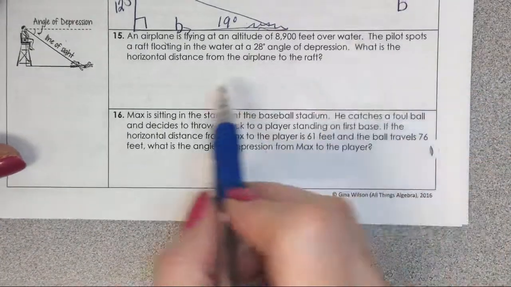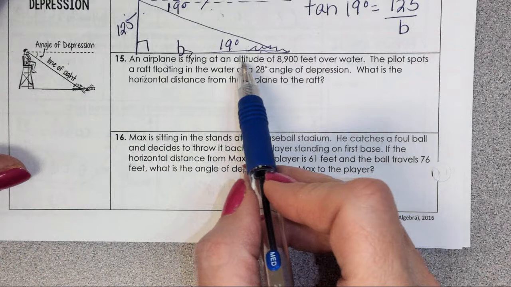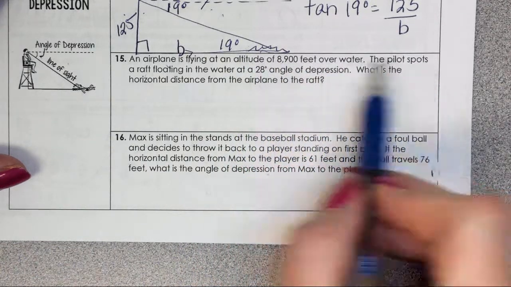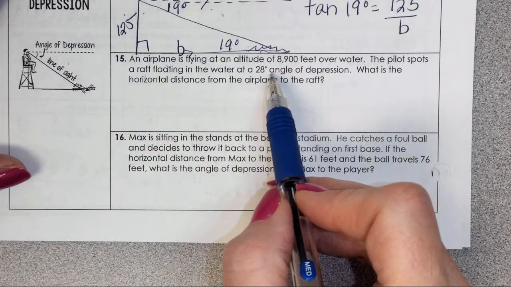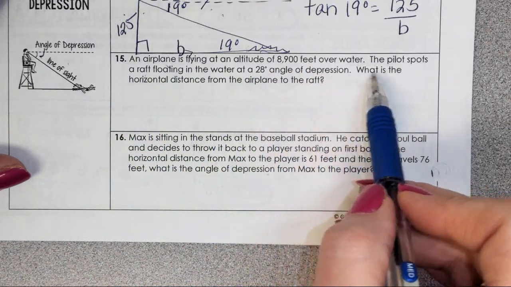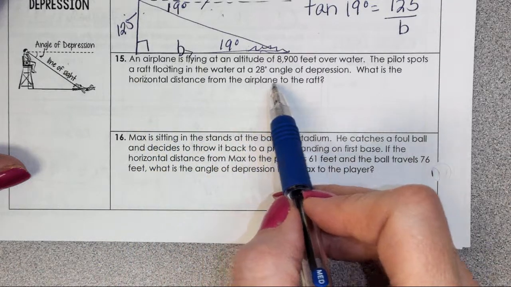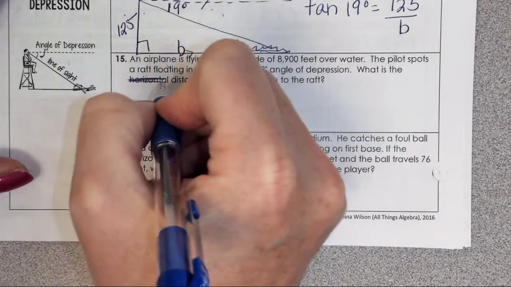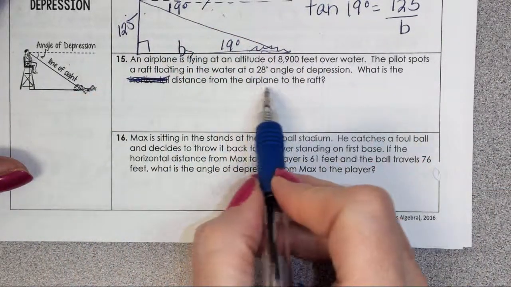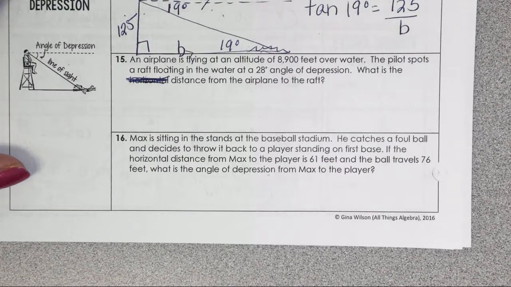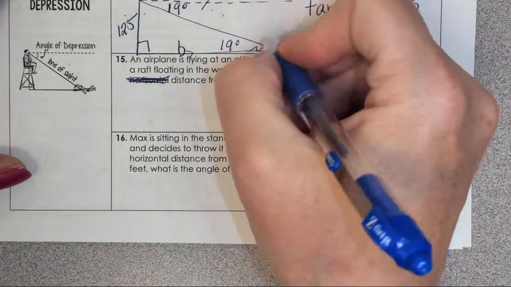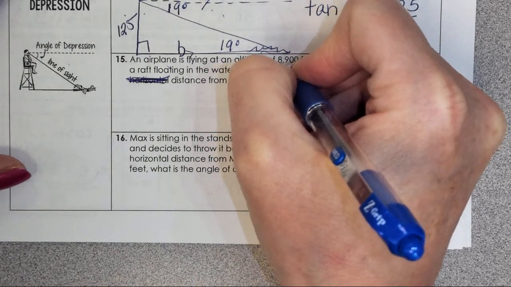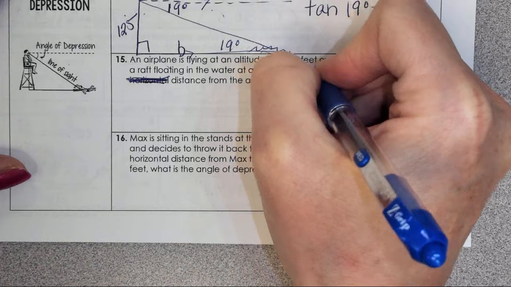All right, let's go to 15. An airplane is flying at an altitude of 8,900 feet over water. The pilot spots a raft floating in the water at a 28-degree angle of depression. What is the horizontal distance from the airplane to the raft? I want to take out the word horizontal. What is the distance from the airplane to the raft? And I want to make this angle, they're very specific. Let's say it's 28 degrees, 30 minutes, and 22 seconds.